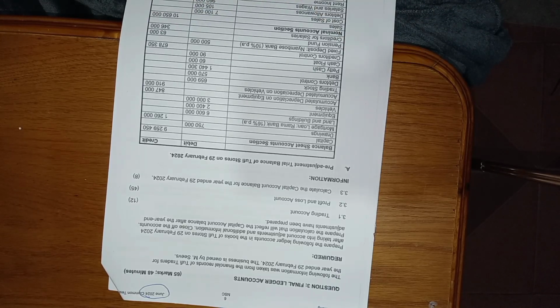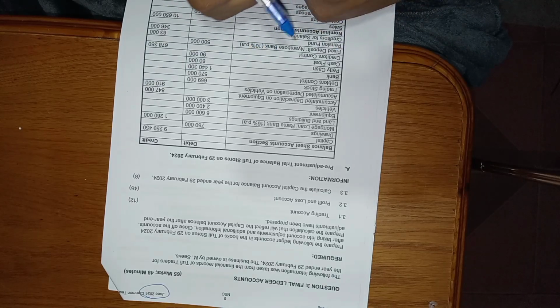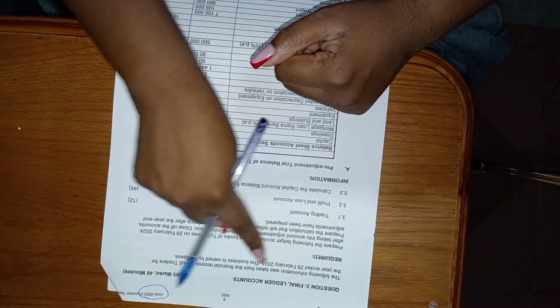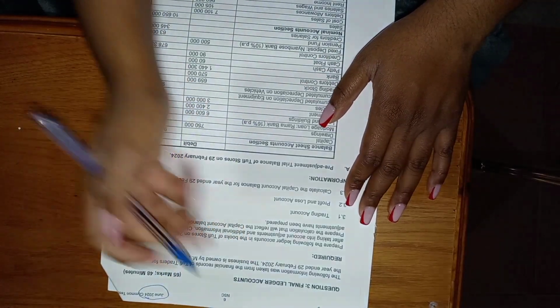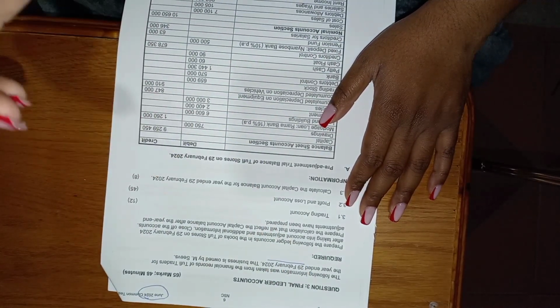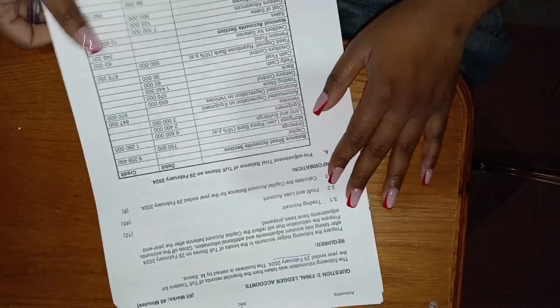So when you get the question, you want to read through it first. It says the following information was taken from the financial records of Two Fee Traders for the year ended the 29th of Feb 2024. So the first thing that is important is that you establish the financial year.